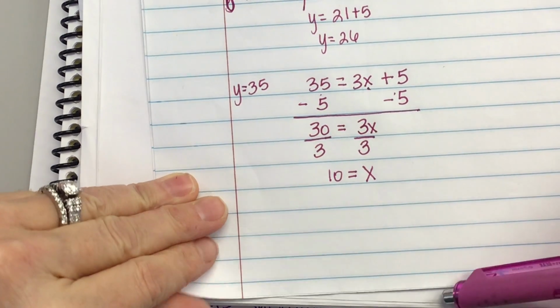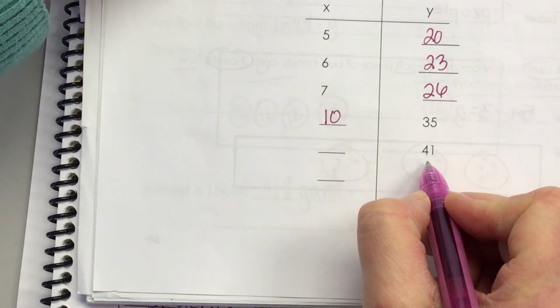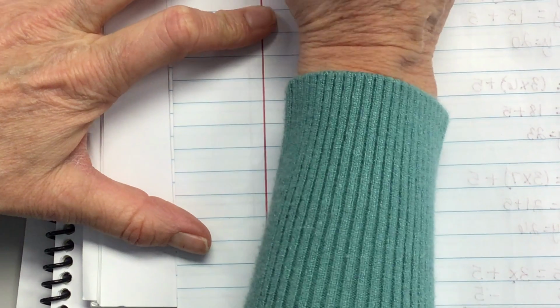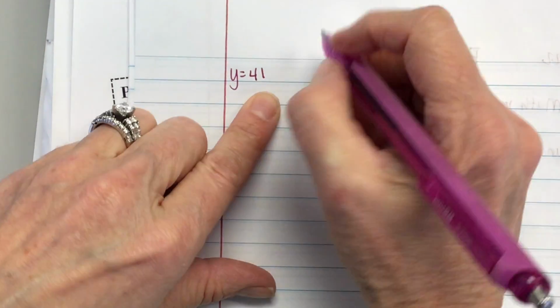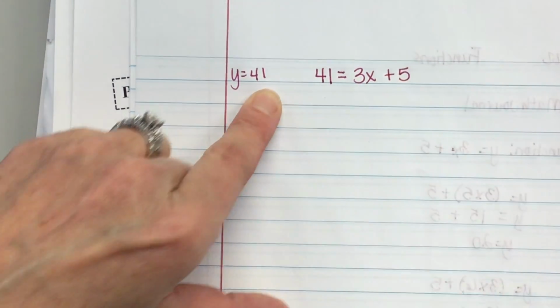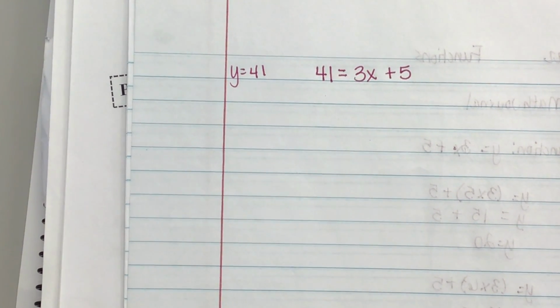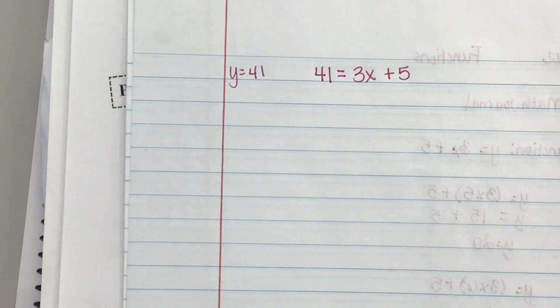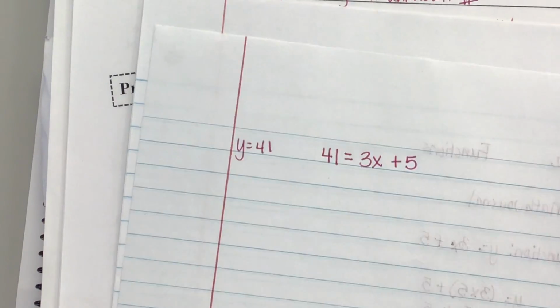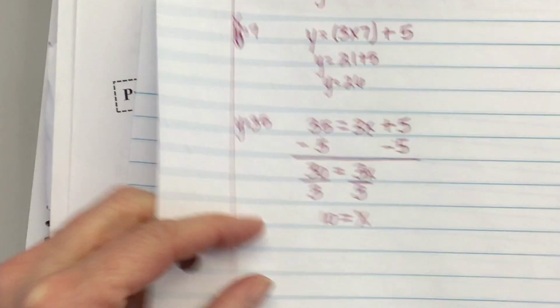Okay, so let's do another one where we know y. So this one, x is 10, y is 35. Now we have 41. Okay, so turn your page if you need to. If y is 41, then we just need to fill in 41 equals 3x plus 5. What's our first step? What's our first step? Every hand should be up. If you don't know the first step, then you should be looking back here. What did we do first? It's the same function. Marin.